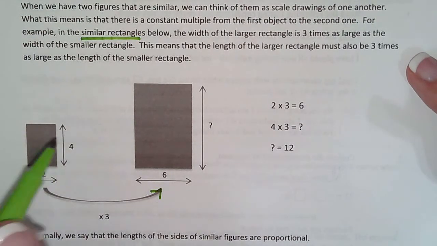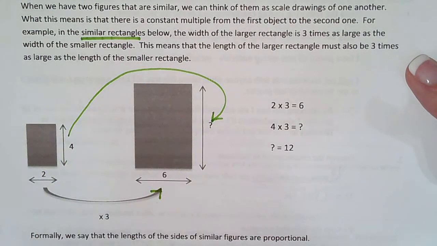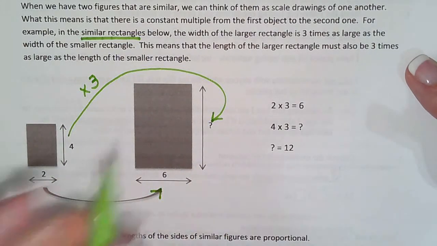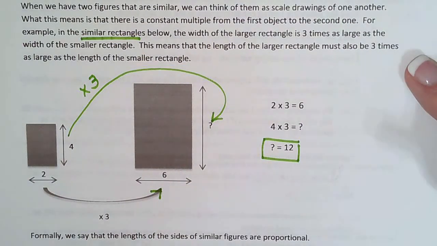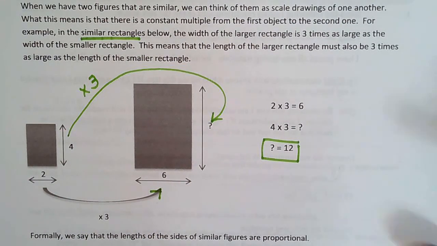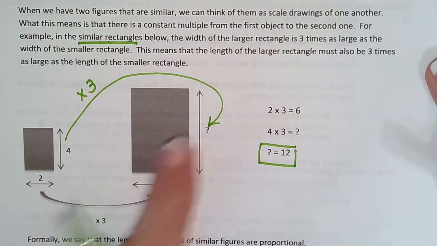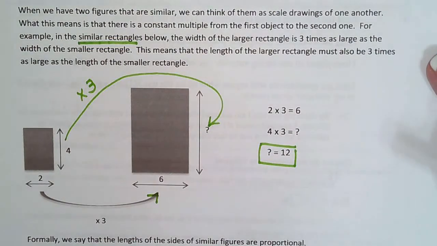So that means this one times 3 must give me that side if they are indeed similar, so we can see the question mark is 12. So that is called using a scale factor, which means if they're similar, you're going to multiply the corresponding sides by the same number to get the other figure.